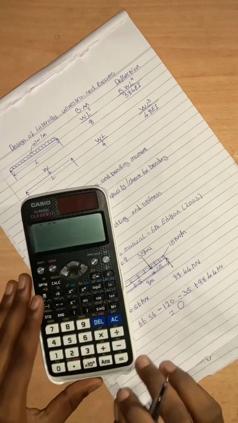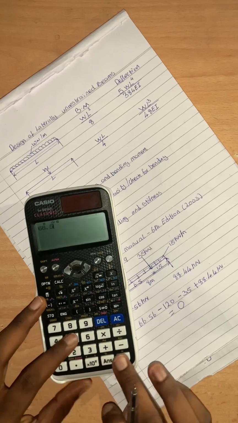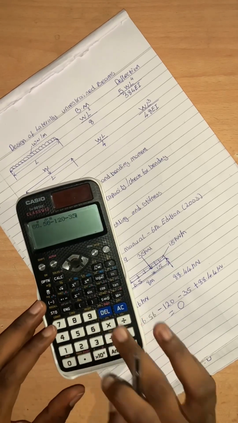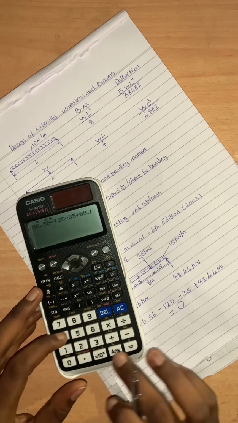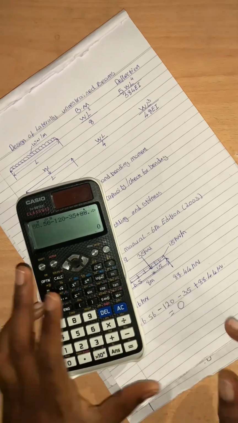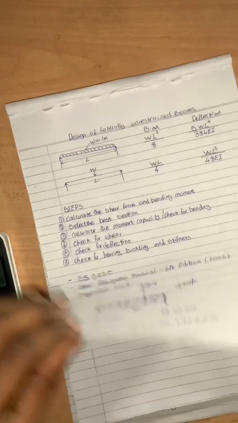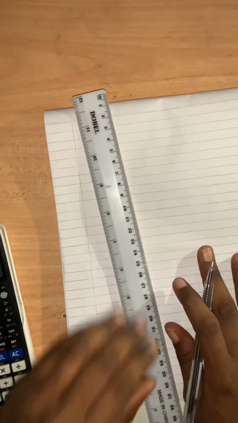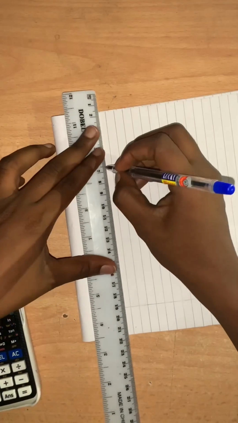So let's check it here. 66.56 minus 120 minus 35 plus 88.44 gives 0. Okay, so we know that we are right on track. So we move on to calculating the shear force and the bending moment diagram. Okay, so let's draw the beam again.